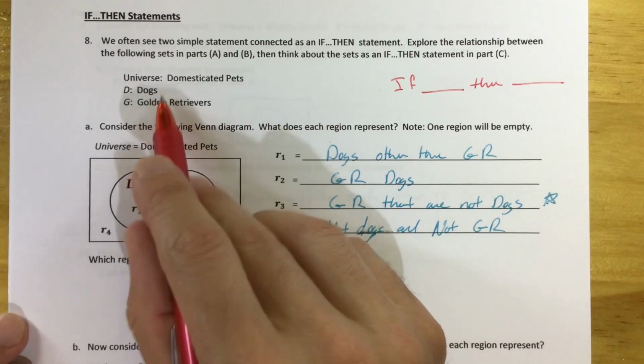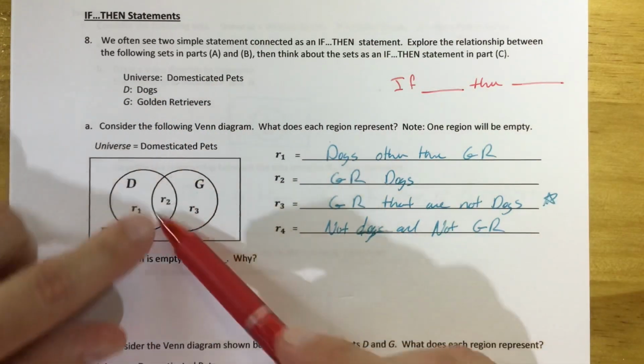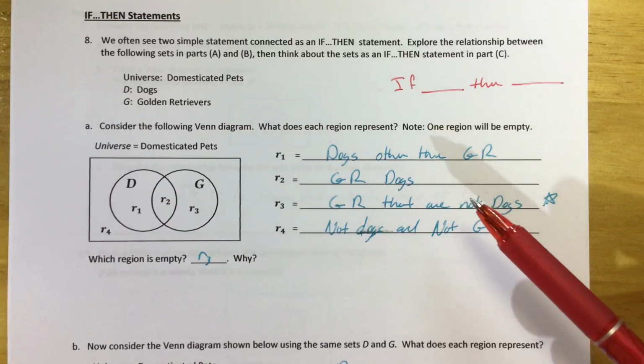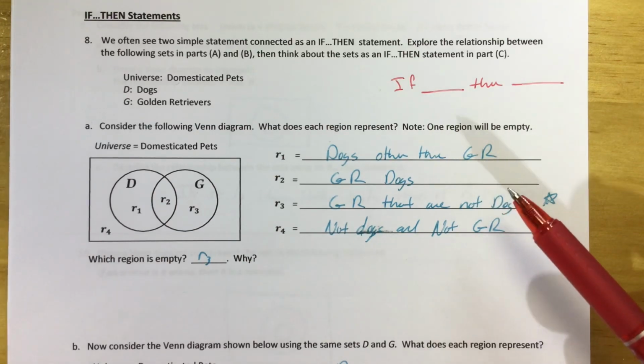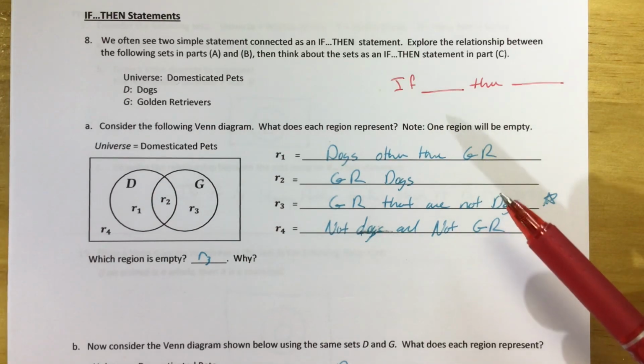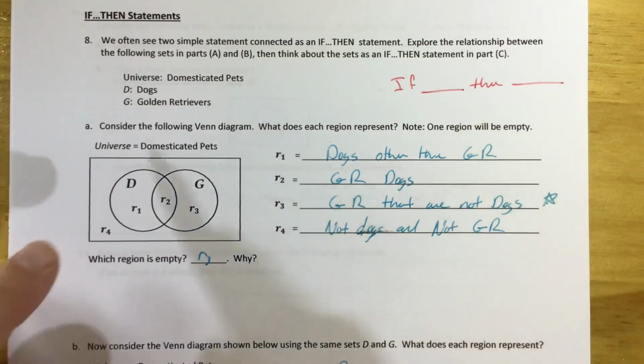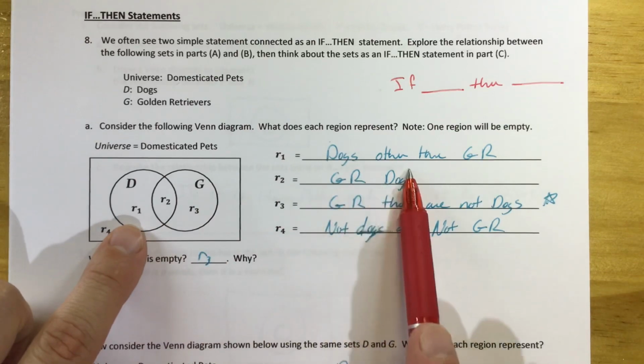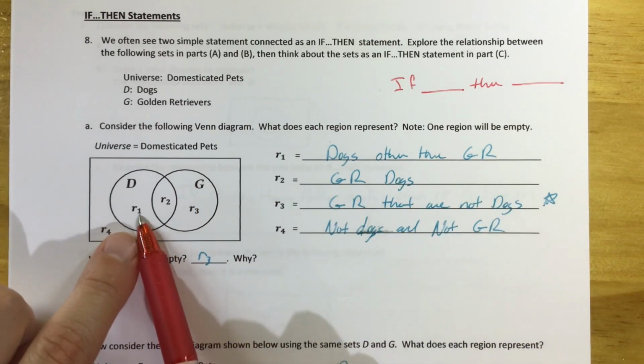Now, if you're thinking about the if-then stuff, we should make this acknowledgement that golden retrievers are dogs. Okay, so if we draw the Venn diagram as overlapping, that sounds all right at first, because yes, golden retrievers are dogs. But it sounds funny if you say golden retrievers can be dogs. That part doesn't make sense. All right, so region 1, these would be dogs other than golden retrievers.